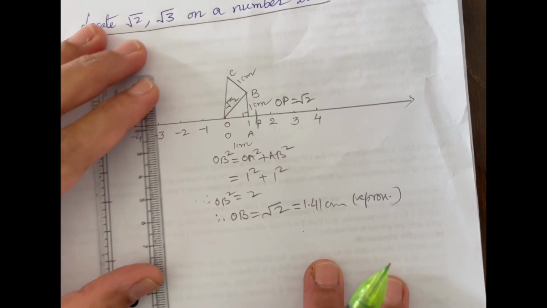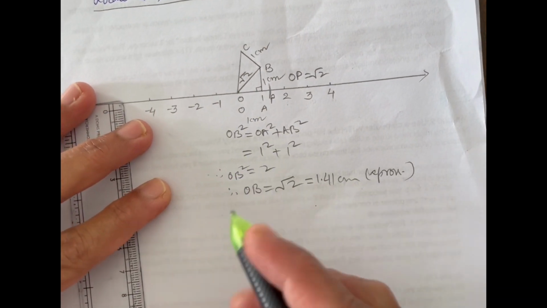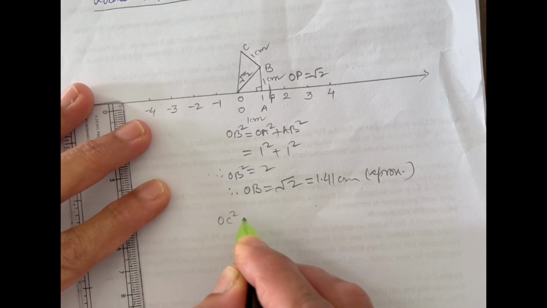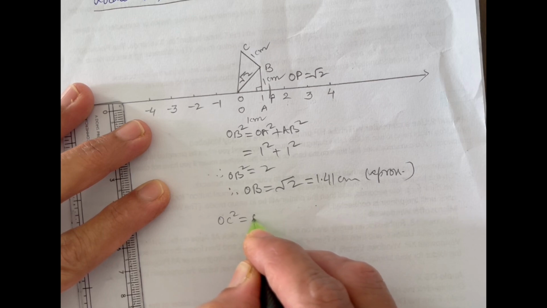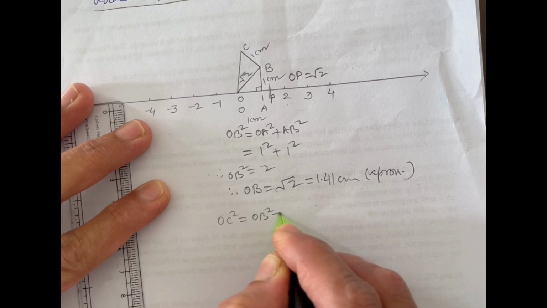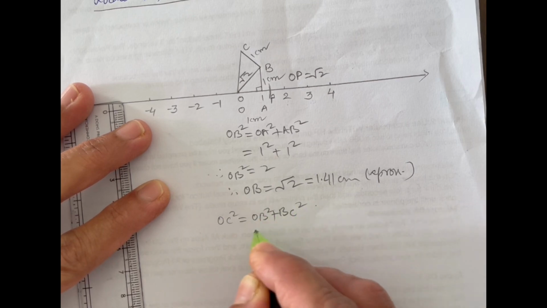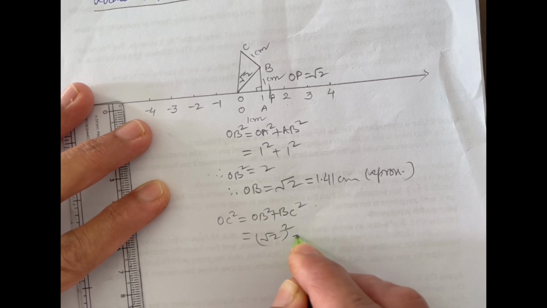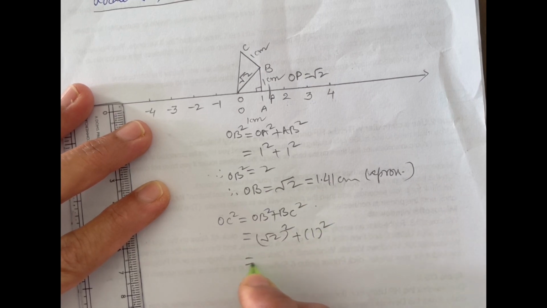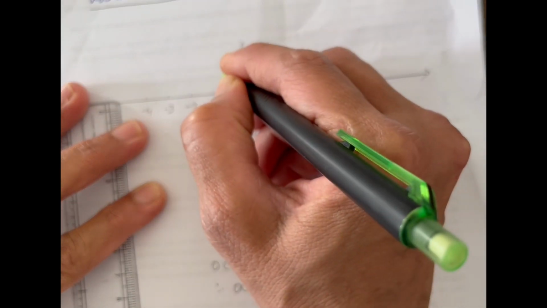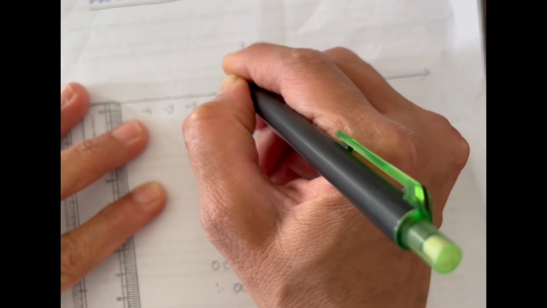Same method, you have to find OC. So OC square equals OB square plus BC square. OB we just now found, it is root 2, so root 2 square plus 1 square. That means 2 plus 1 equals 3. This is your OC square. Therefore, OC equals under root 3. So this is your under root 3.